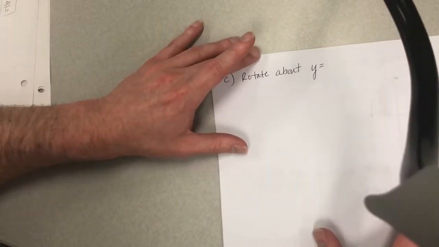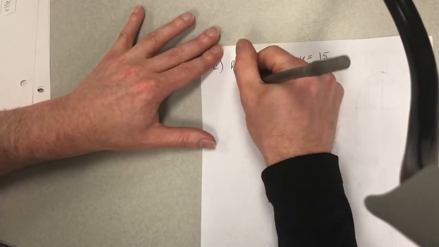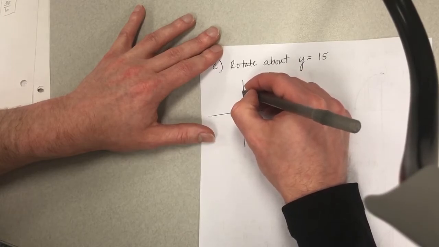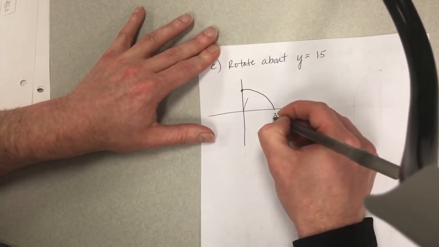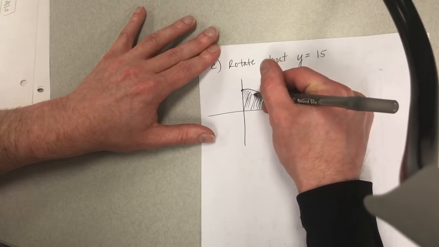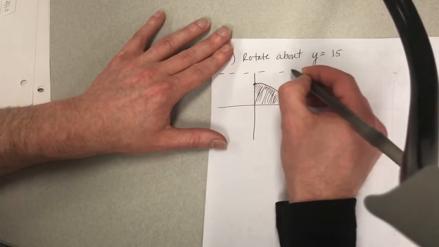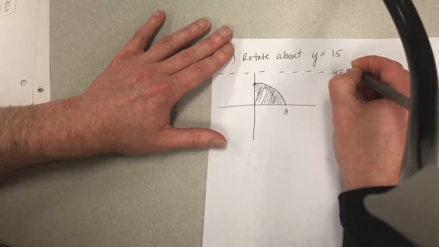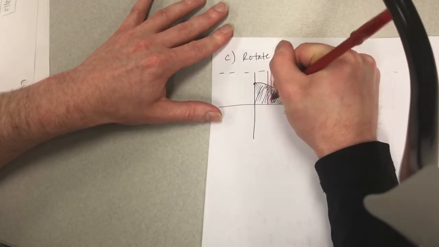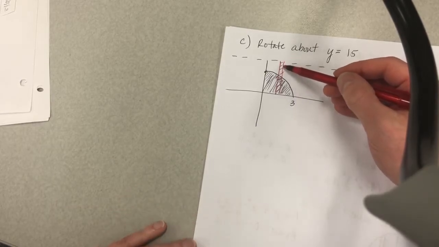y = 15. Okay, so if I was to draw my region, oh, sorry, I drew it wrong. So this is our region, same region. Now, the line y = 15 is all the way up here. So we're going to draw our ladder perpendicular to the axis of rotation. Looks like that. Now, there's white space in between the axis of rotation and the region.